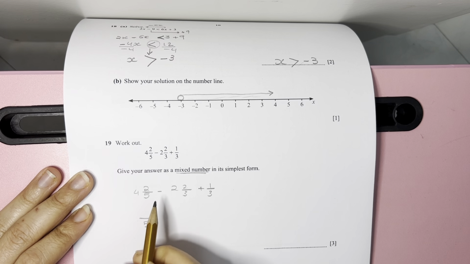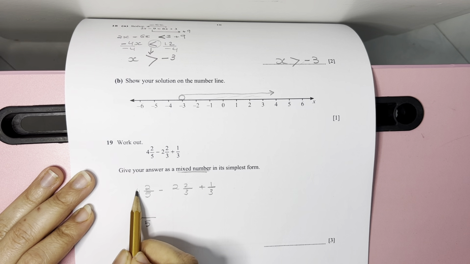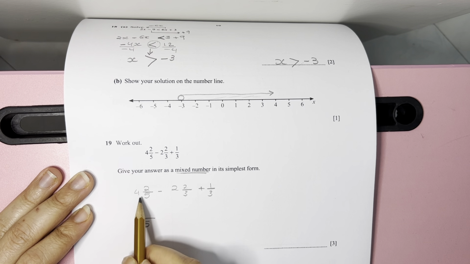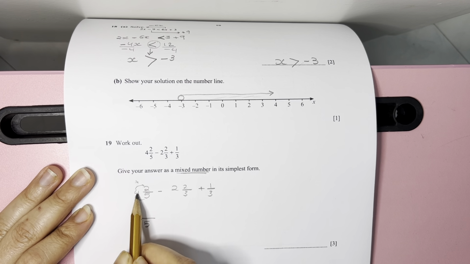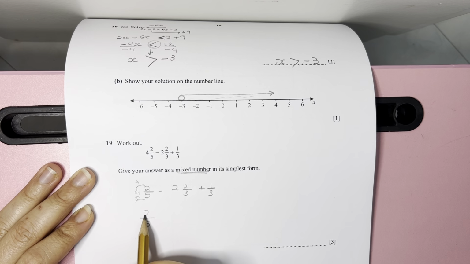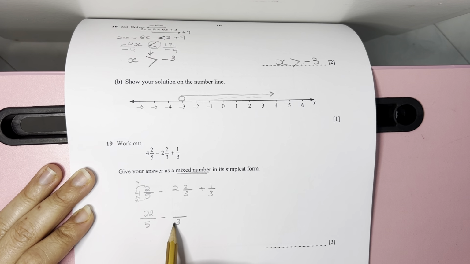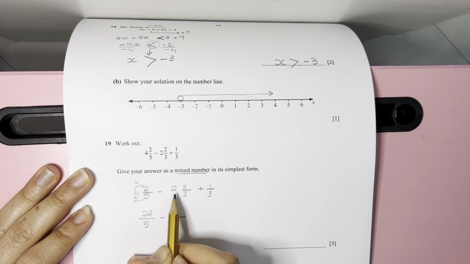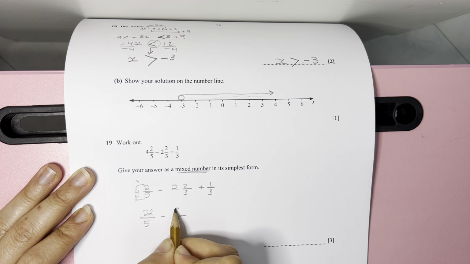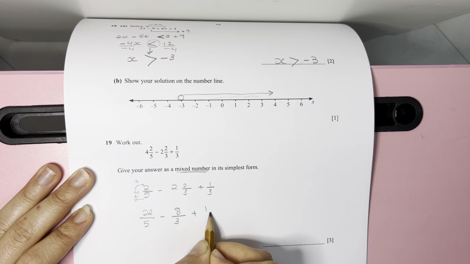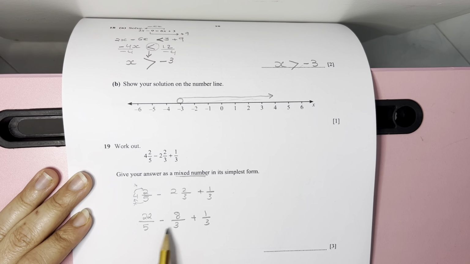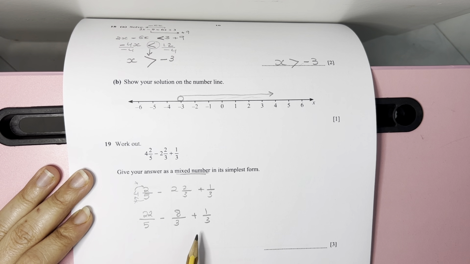Put the same denominator, 5 multiplied by 4, 20, plus 2, so multiply here and plus here. 5 multiplied by 4, 20 plus 2, 22. Same here. 3 multiplied by 2, 6 plus 2, 8. Then plus 1 over 3. I cannot add or subtract them while they are not the same denominator.